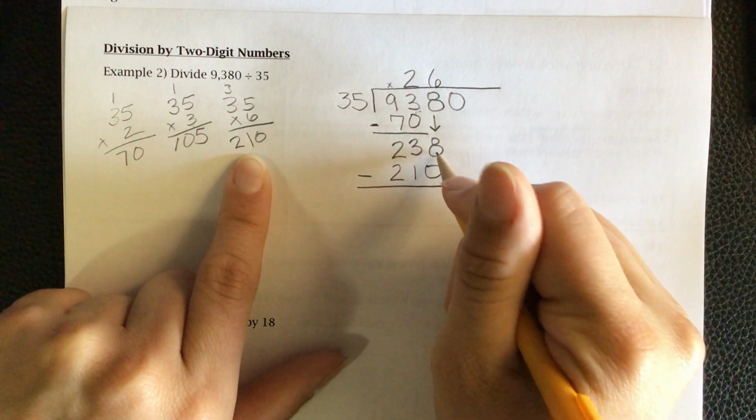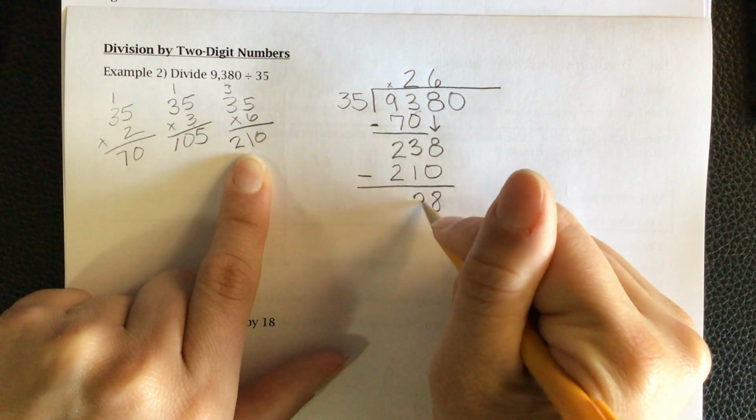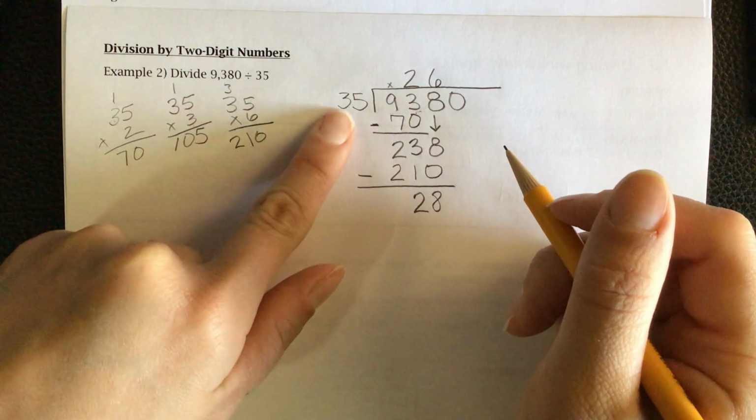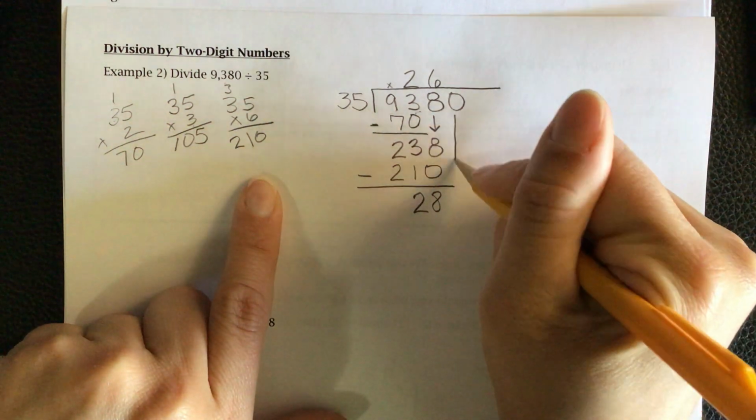When I subtract, 8 take away 0 is 8. 3 take away 1 is 2. This number is smaller than 35, so I know I'm still doing it correct. I'm going to bring down another 0.